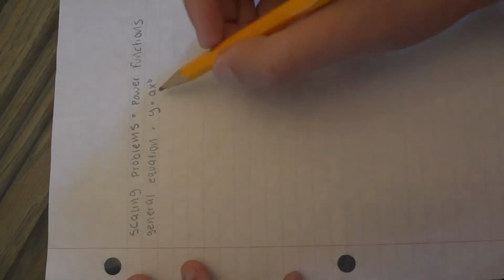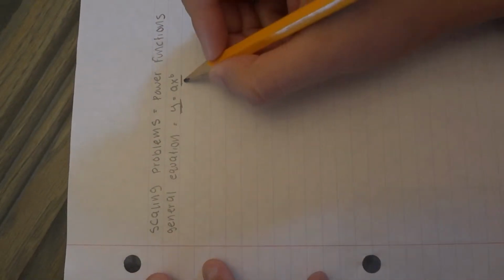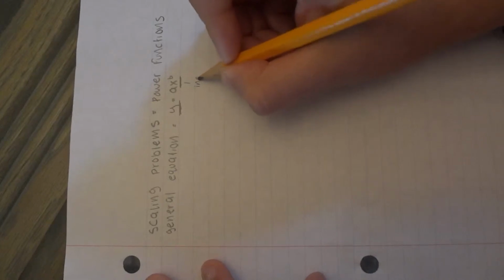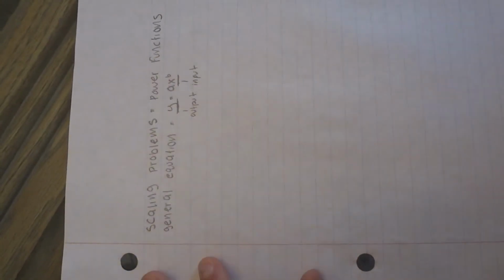So the setup of this equation shows that y is dependent on x. So that makes x the input and y the output.